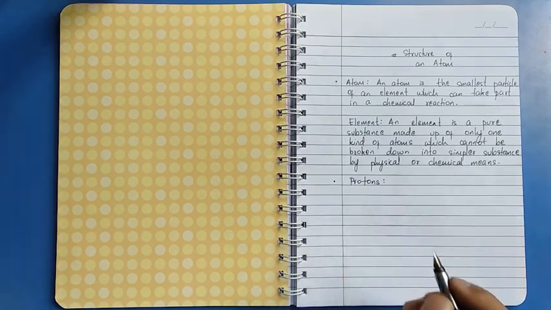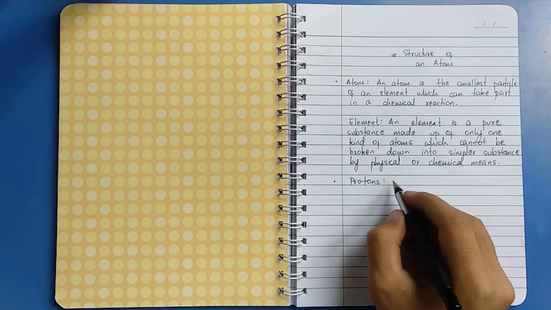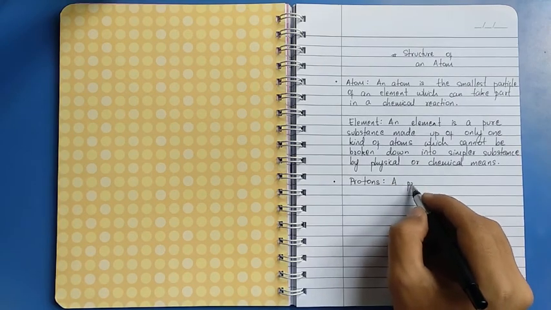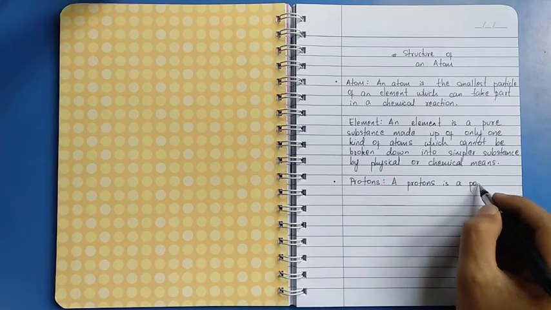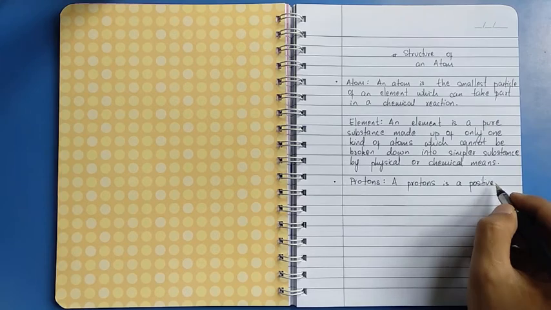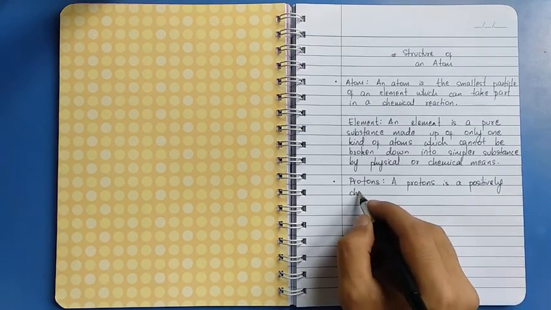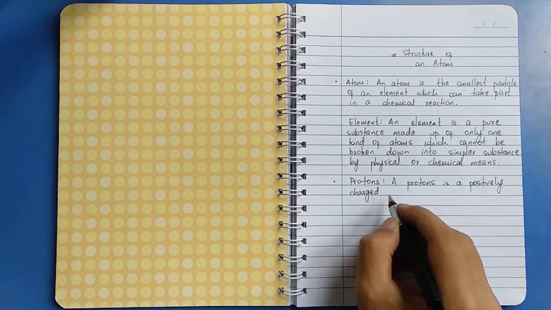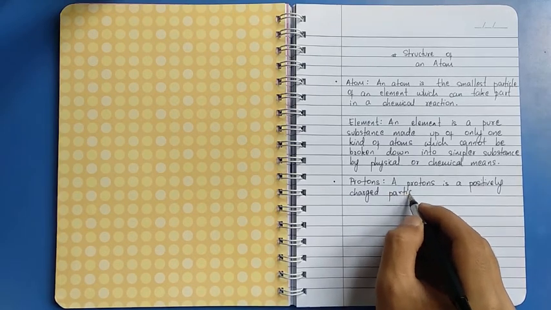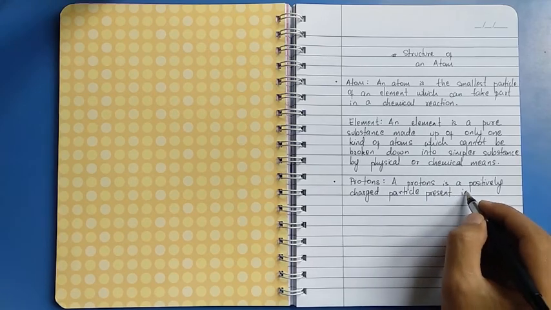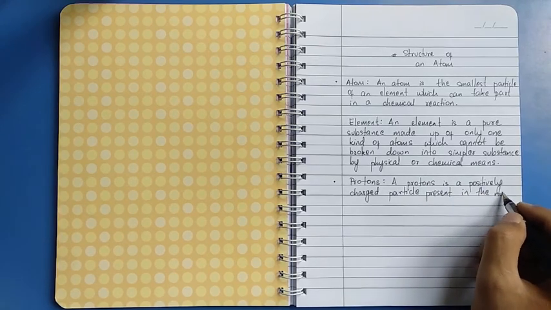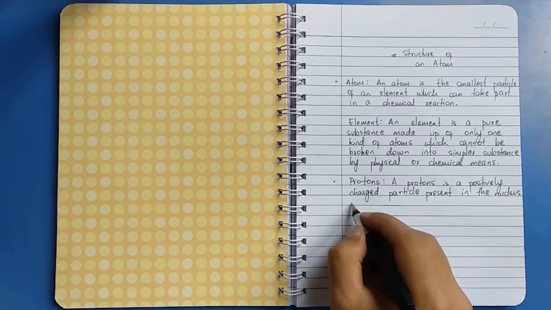Now we'll define particles that are present inside an atom. Those are called subatomic particles, of which first is proton. So a proton is a positively charged particle present in the nucleus of an atom.